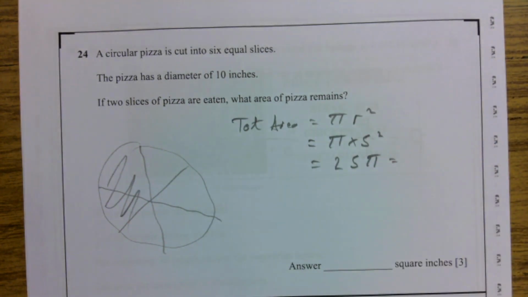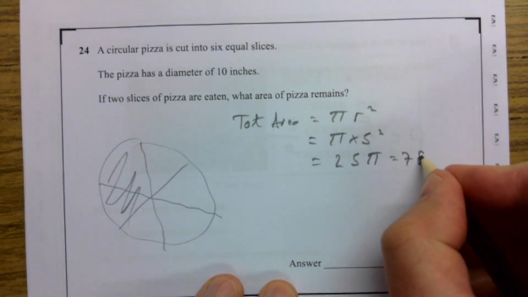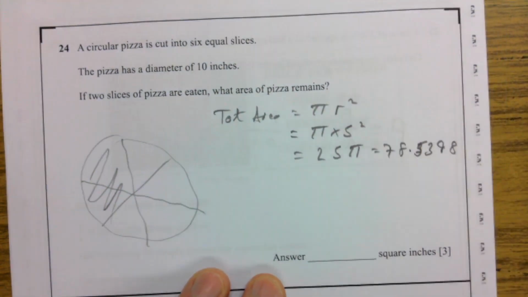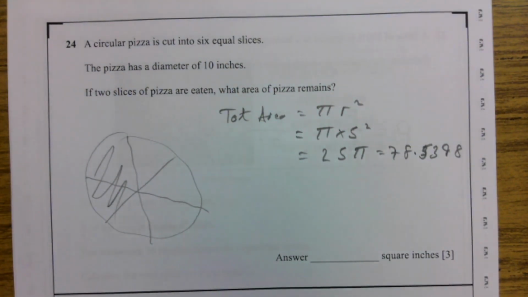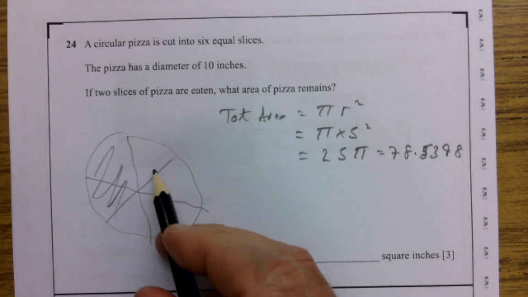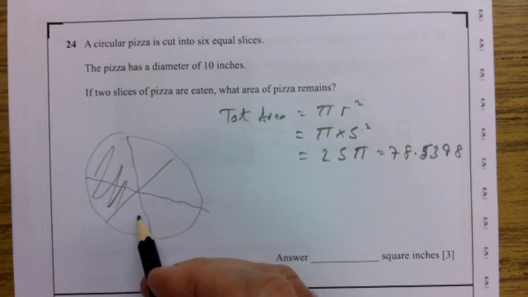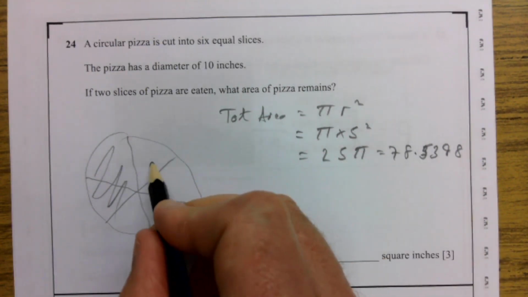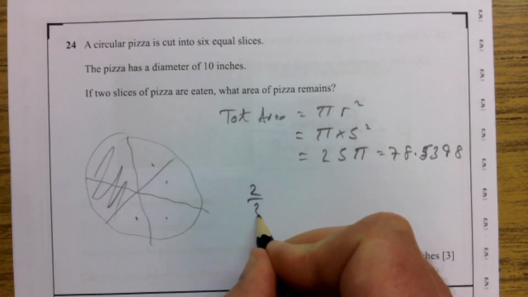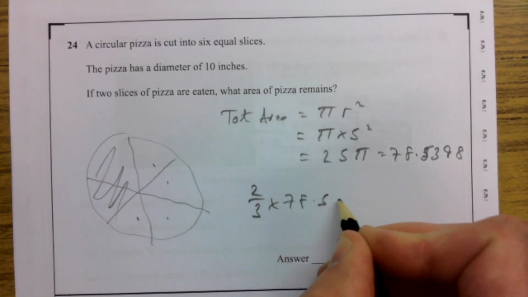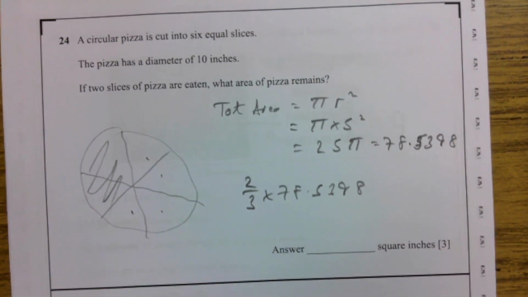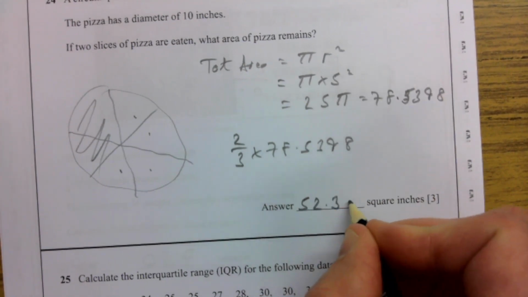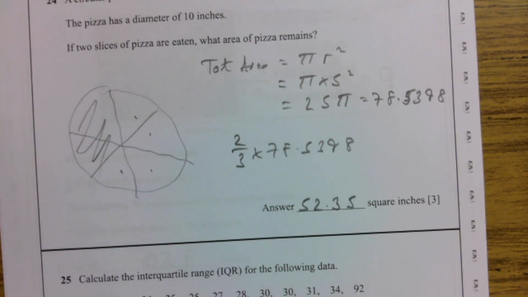Again, you might want to put that in your calculator and get 78.5398, or something in and around there. Whatever way you want to do this, you could divide by 6 and times by 4, divide by 3 and times by 2, or find 2/3. 2/3 is the bit that we want, so it's 2/3 times 78.5398. Again, good to keep that number in your calculator, and if you put that in, you get 52.35 square inches of pizza.